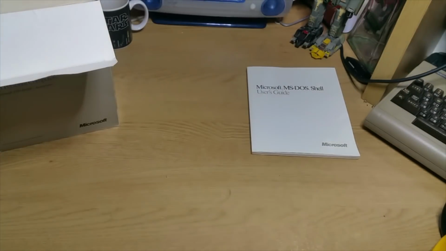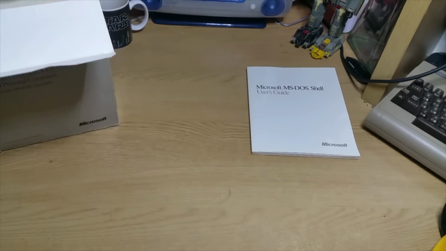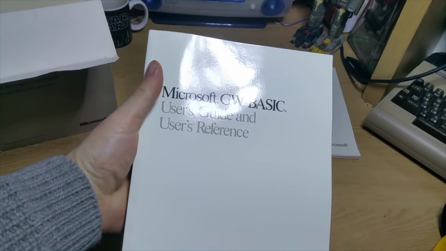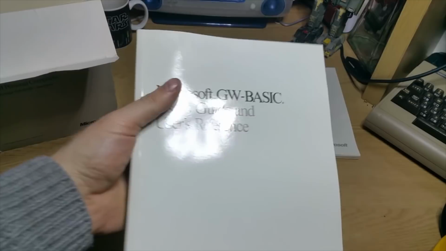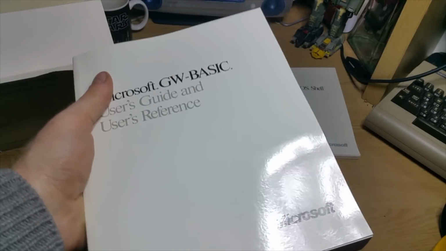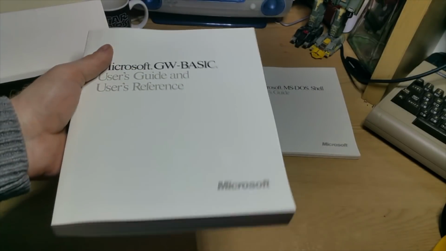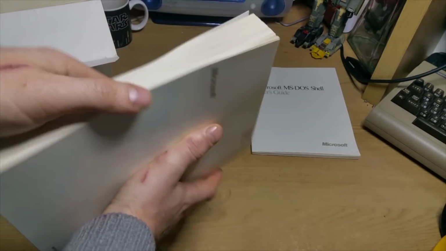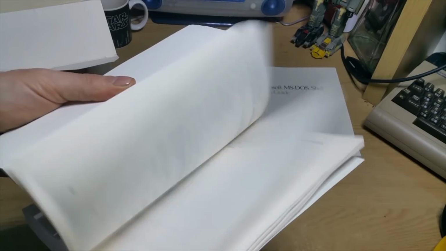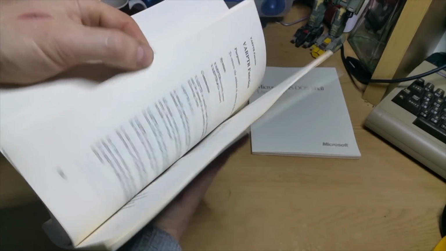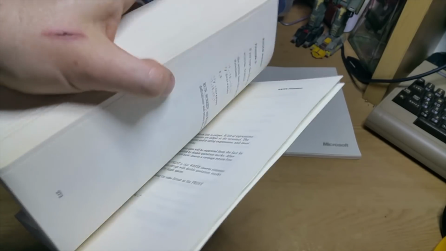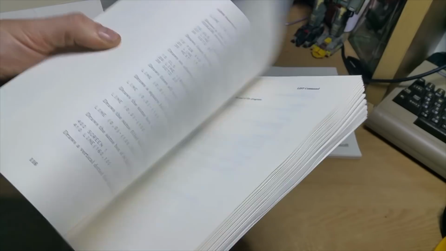Nice. Next, you got the GW Basic User's Guide and User's Reference. Now, GW Basic is the basic that came with DOS, and a lot of people still use it to make games and stuff. So this is an original guidebook, and it's thick. It has something like 273 pages of geeky goodiness.